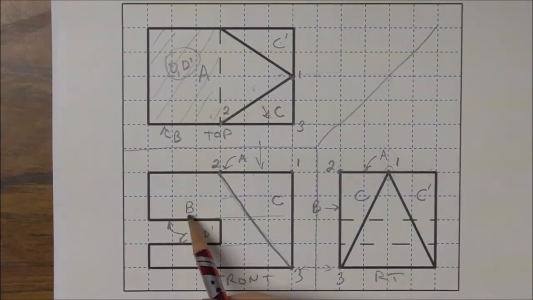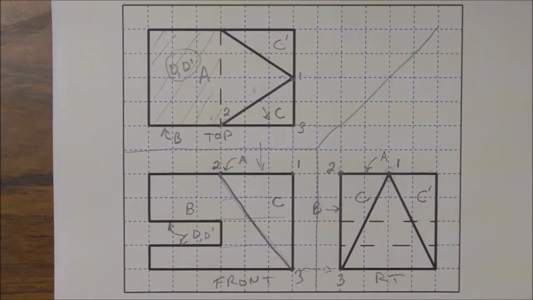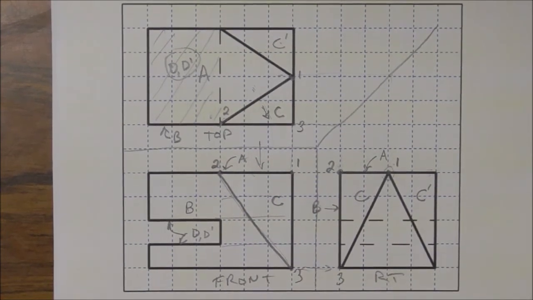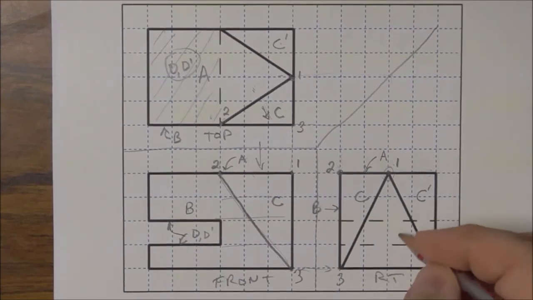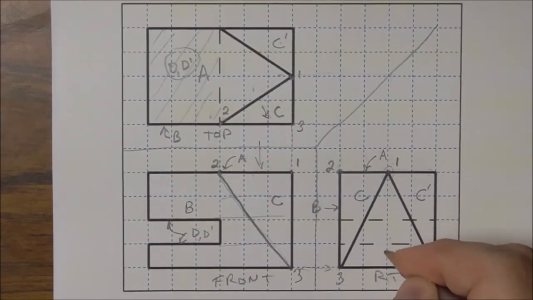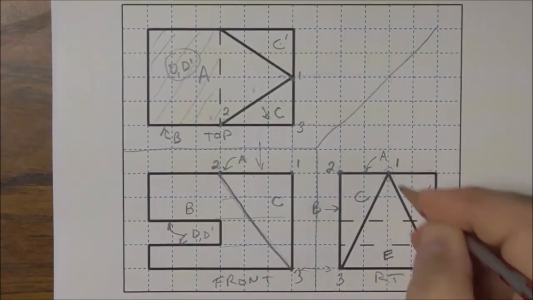Okay, so now we see that B is actually this shape. It's still 6 wide and 4 high though, so it still maintains its truthfulness. Okay, so we're still left off with, we got a contour here, right? Let's go E. What would this triangle be?